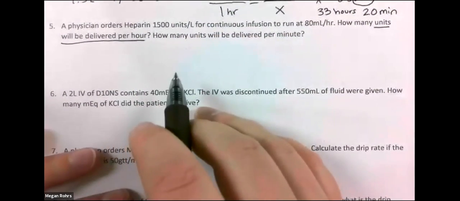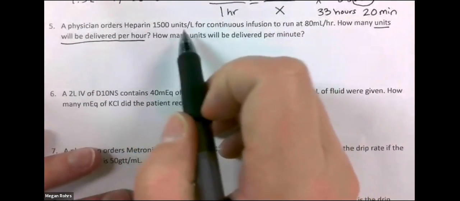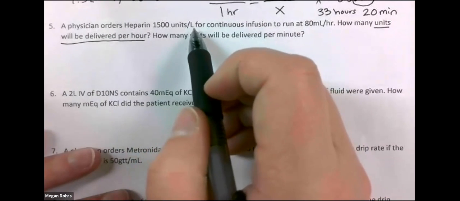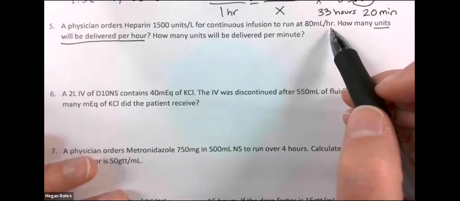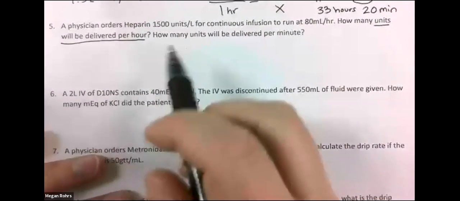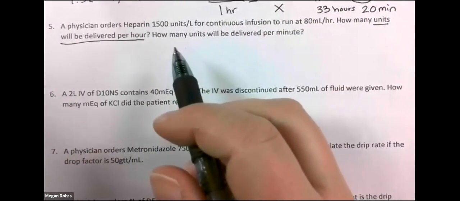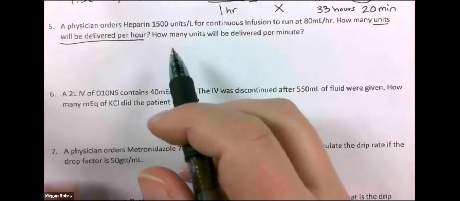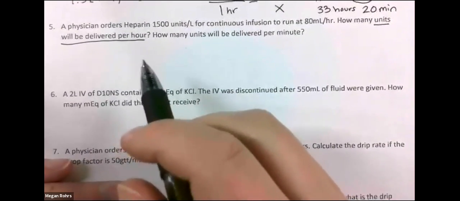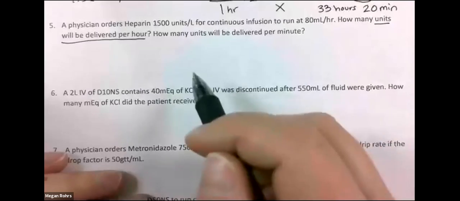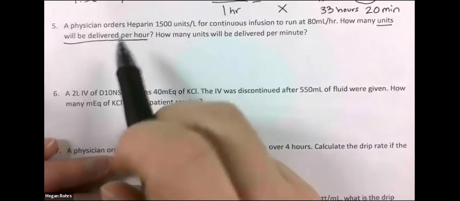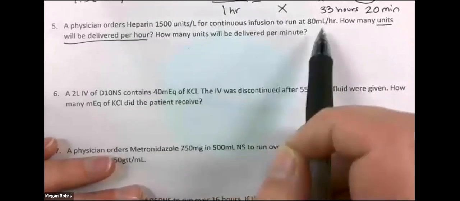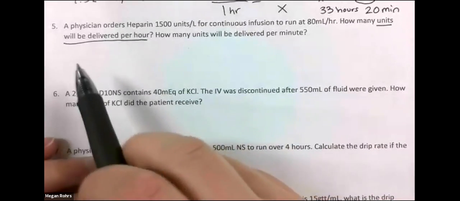Now in this problem, I have two different rates here. I have units per liter and I have milliliters per hour. So we cannot just use ratio and proportion for these types of problems. We're going to have to go back and use dimensional analysis, which is multiplying fractions, okay? So anytime you see a problem that has more than one rate, let's start with dimensional analysis.